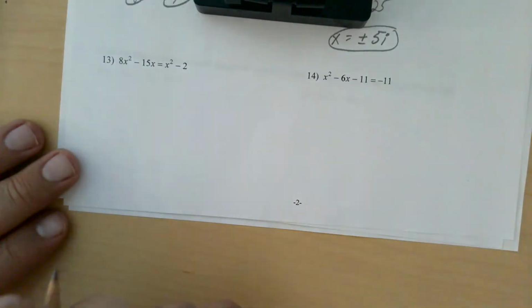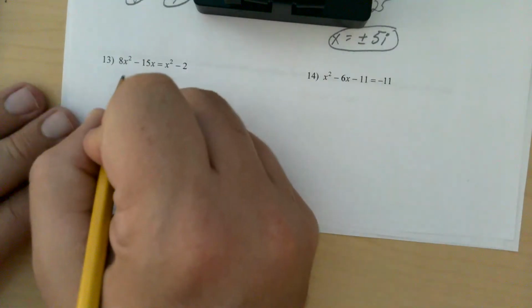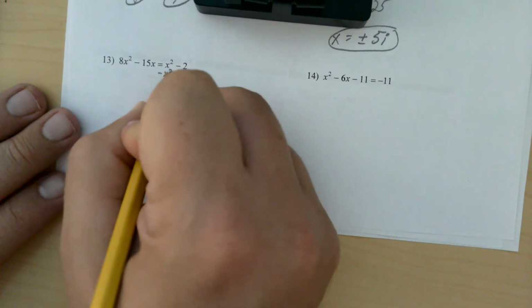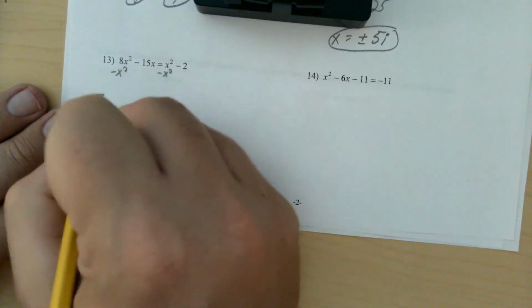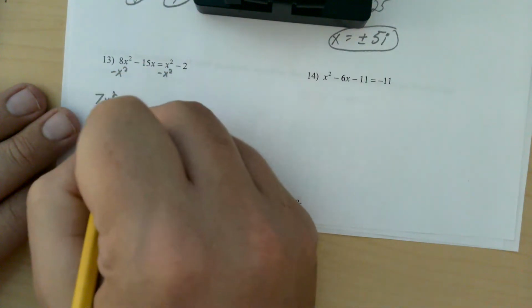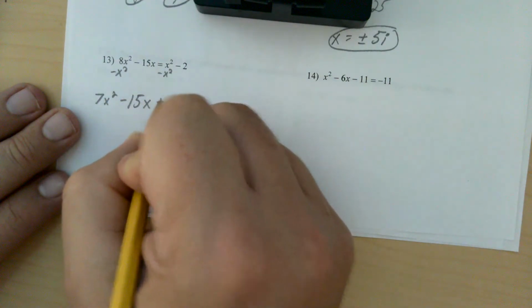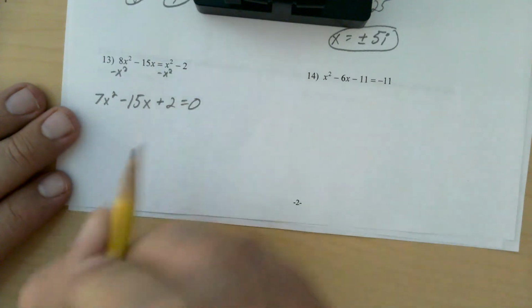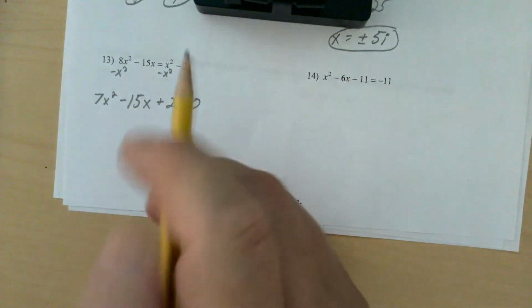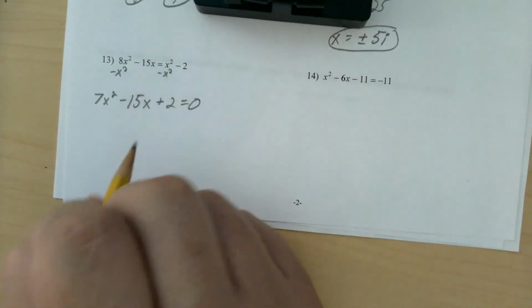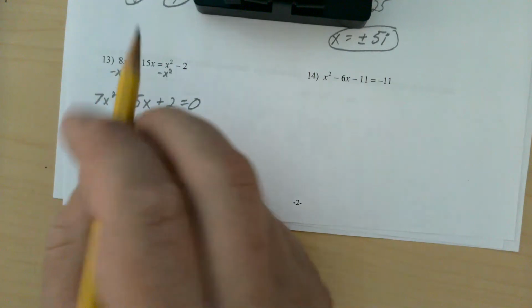Okay, 2 more on this page. I need this in standard form, so I'm going to bring this over. So I have a 7x squared, I have minus 15x, and then that's going to be a positive 2. Again, when I'm looking at this in my head, can I break this up into factors?